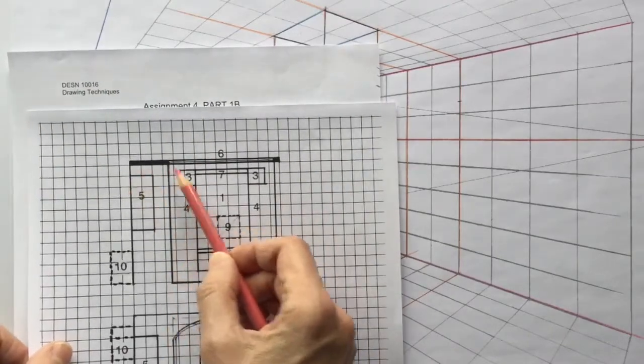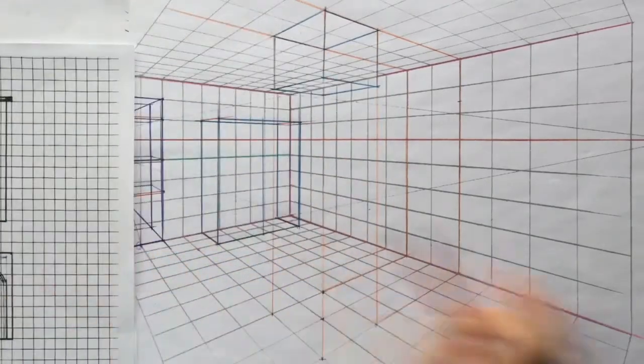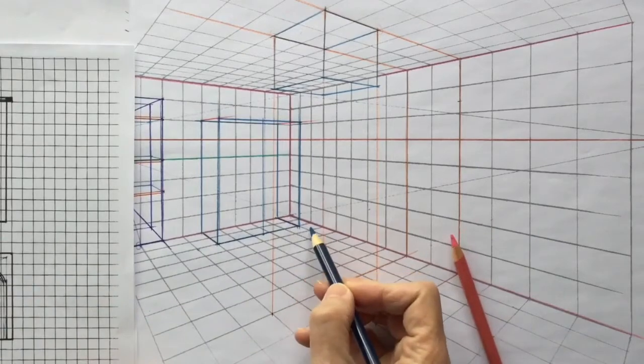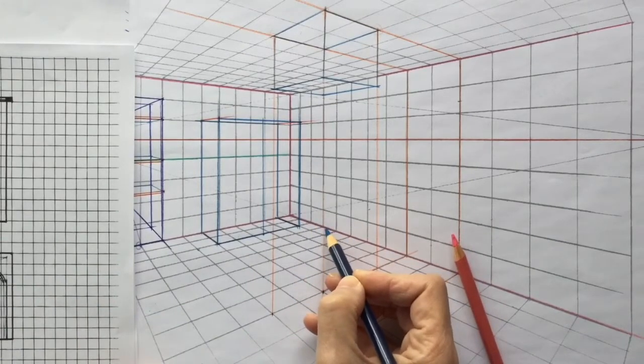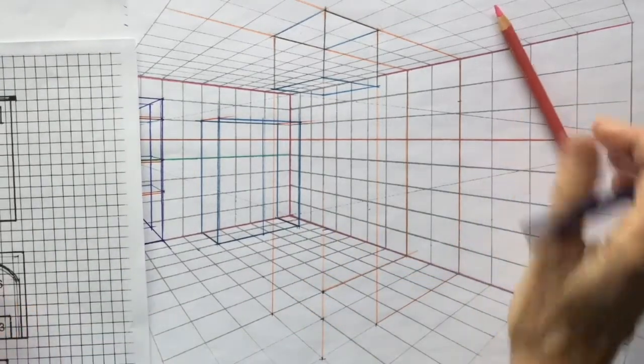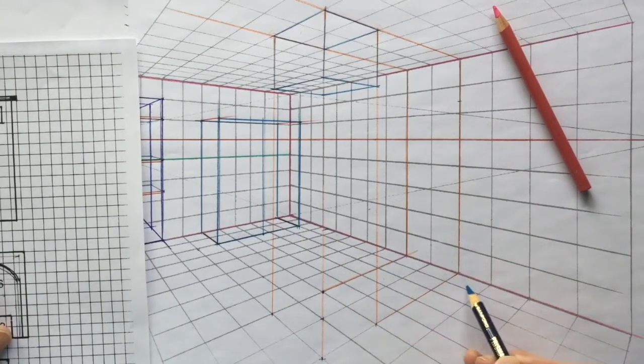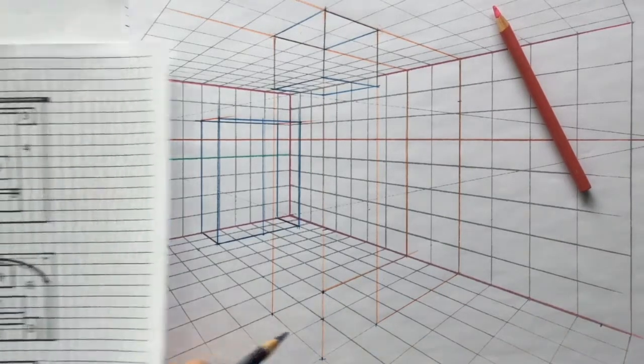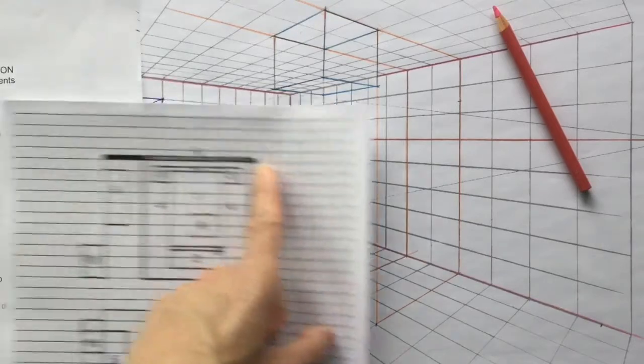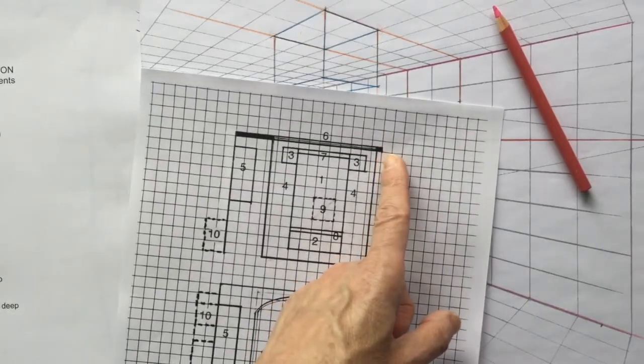Now, the carpet. So we want 3.5 from this wall. So 1, 2, 3.5. And it goes over 10. So 1, 2, 3, 4, 5, 6, 7, 8, 9.5. And let's see. That leaves us a half left over at the end of the drawing.